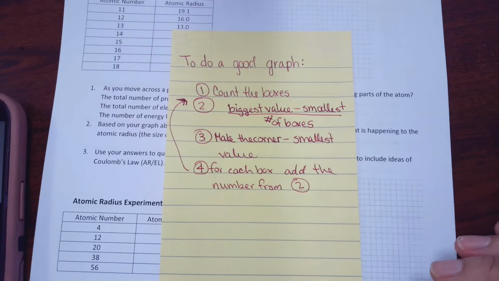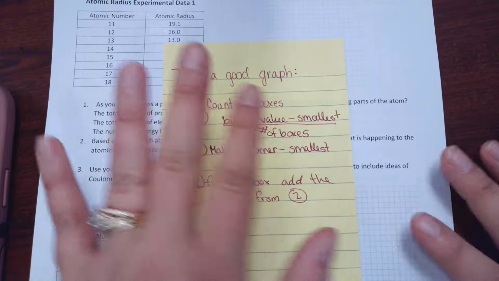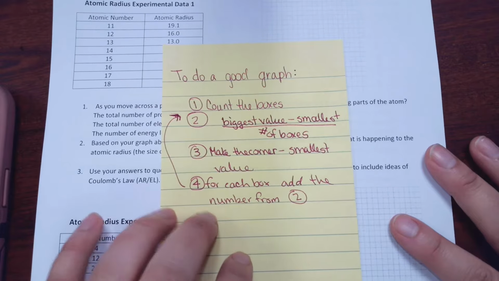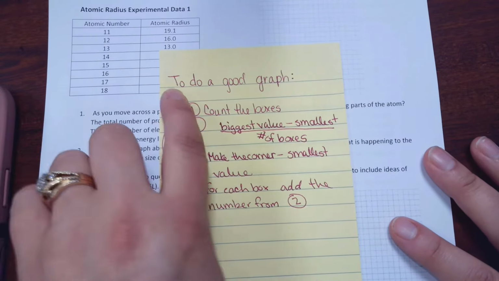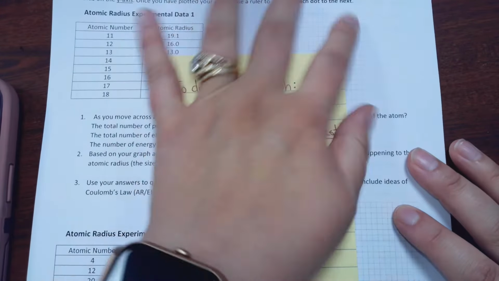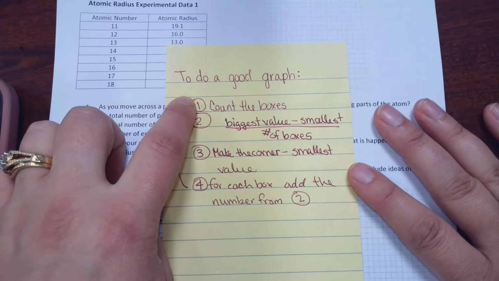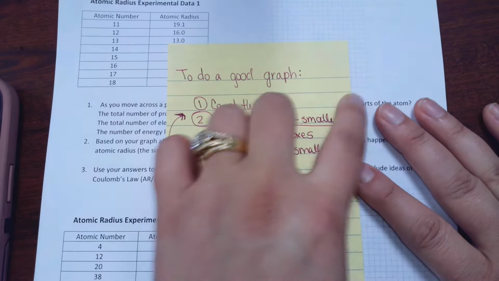All right. So we're doing a graphing activity today. And it's been a minute since we've done a graphing activity. So I just want to review real quickly. When you're trying to scale out your graph, in order to get your graph so that it fills the whole space, what you want to do is count the boxes that you have. I'll help you out. There's 20.